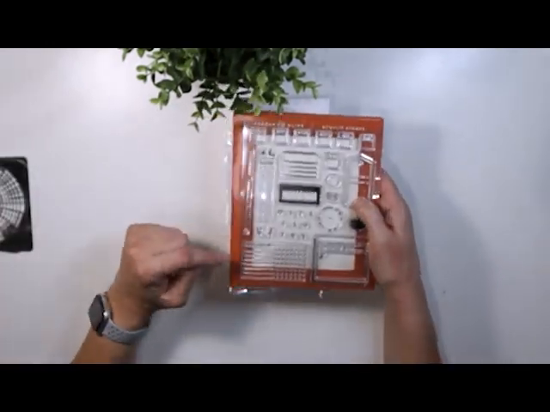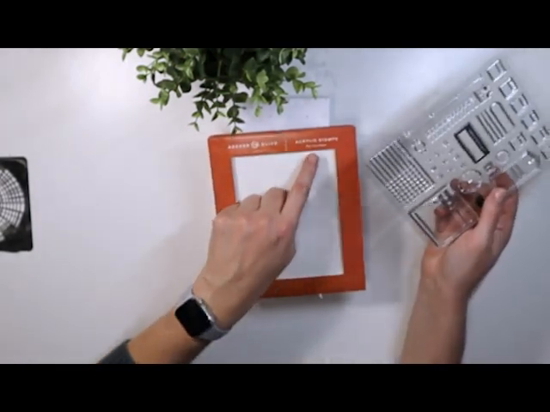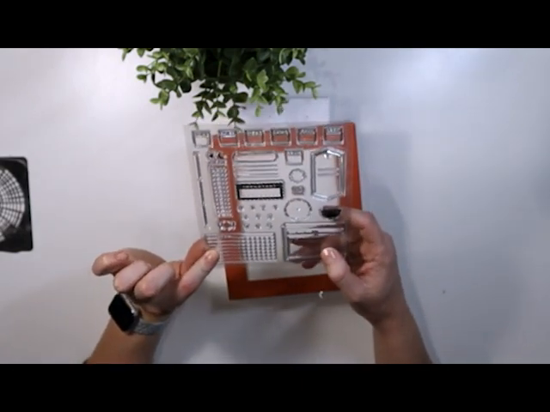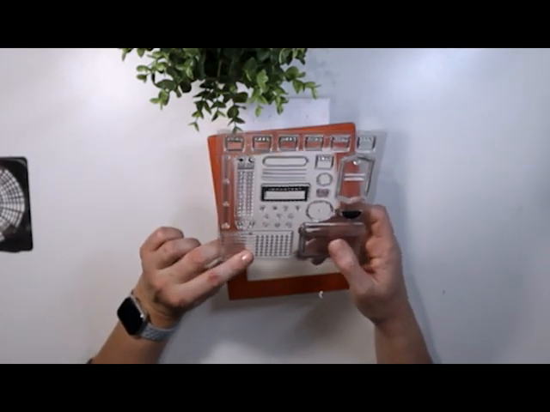Another fun set to use is the Archer and Olive acrylic stamp set from the Plan Your Week collection. This is a weekly tracker as well. You can just pop that guy down in your planner and it's there for the week.